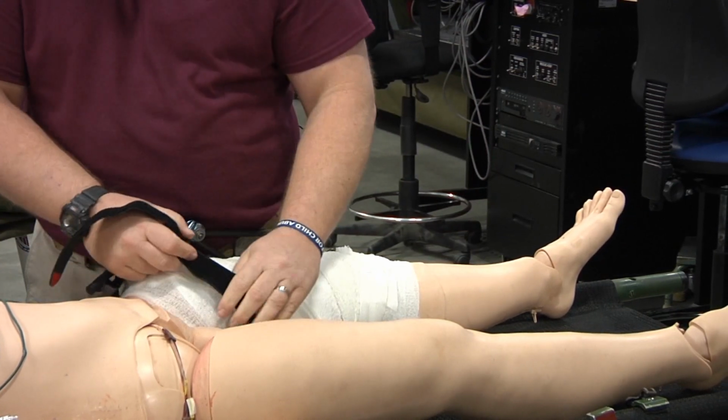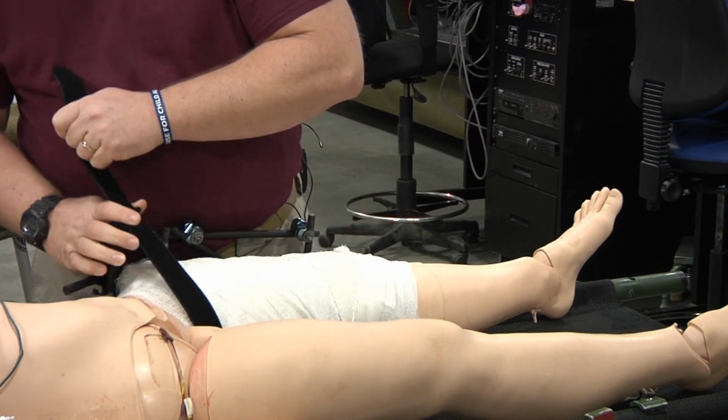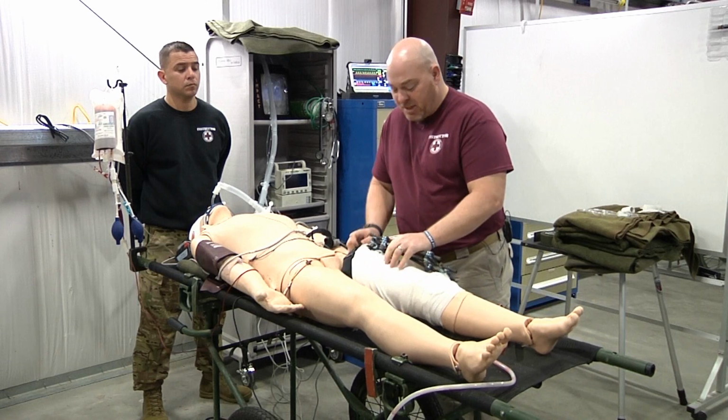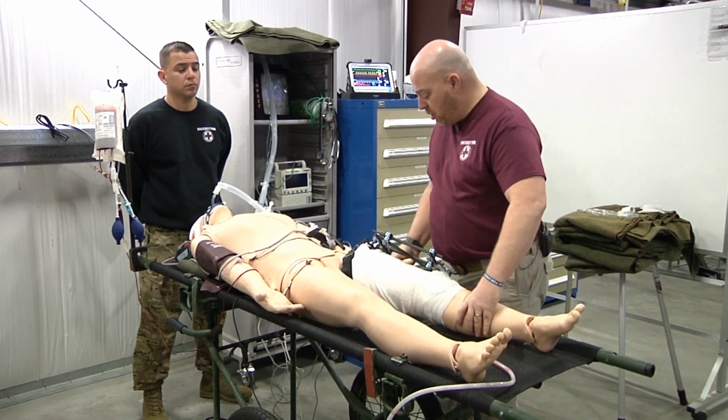And again, you're not tightening them down. You're just getting them snug. So then in the event the patient starts to bleed again in flight, all you have to do is secure that tourniquet.